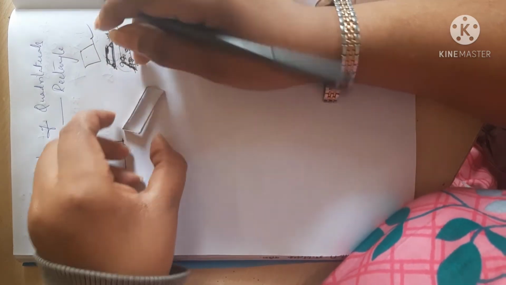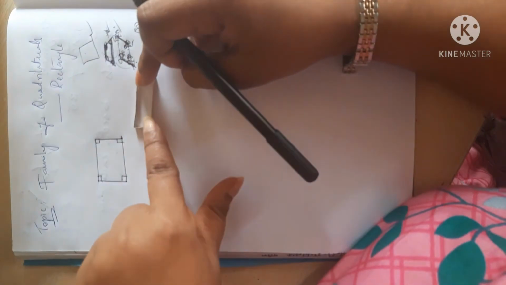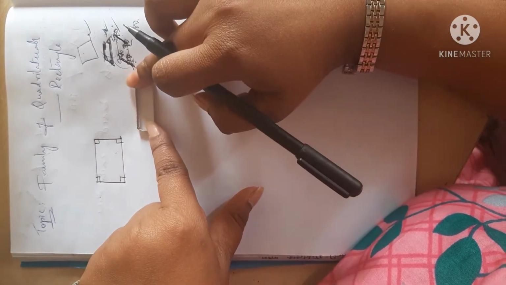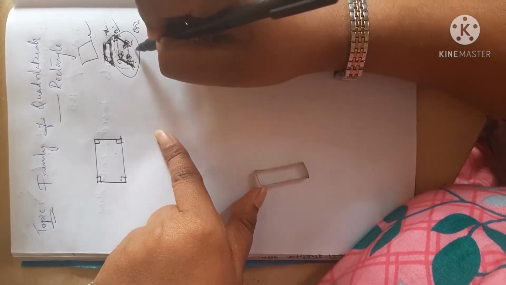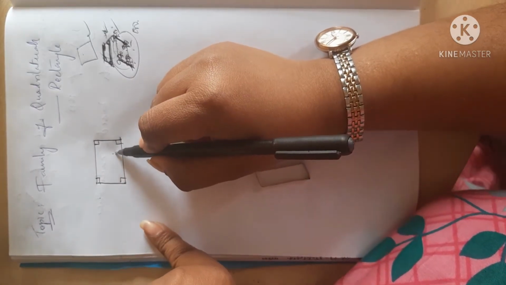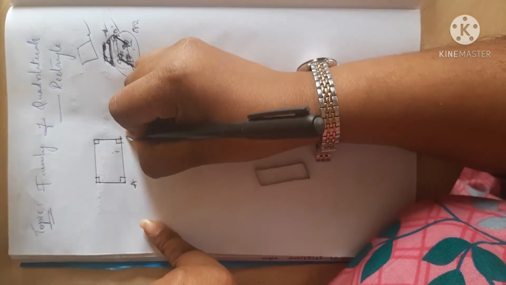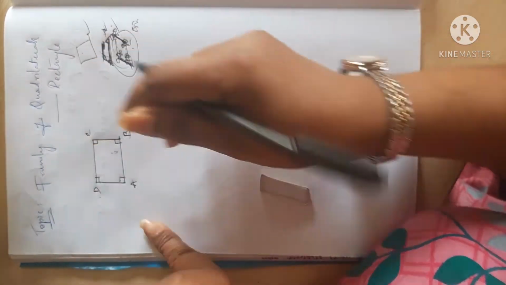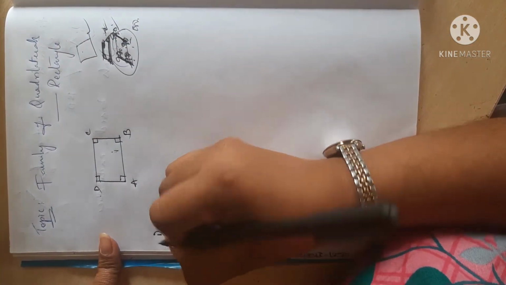Opposite angles, all angles become 90 degrees. So it will automatically become a rectangle. Whatever properties this parallelogram is following, the same properties a rectangle also follows. What is that? A, B, C, D.